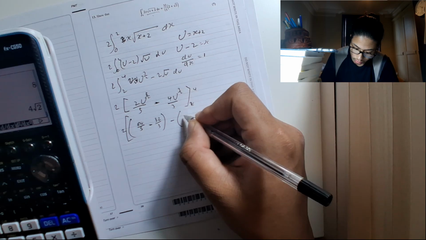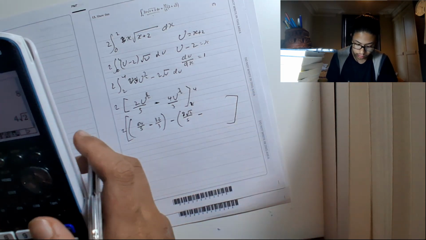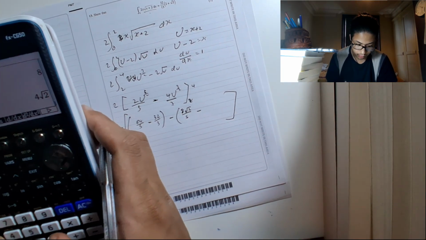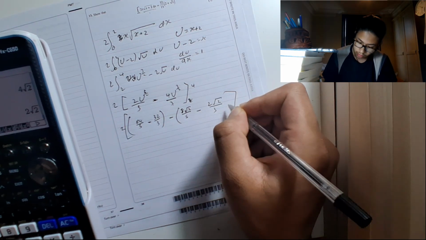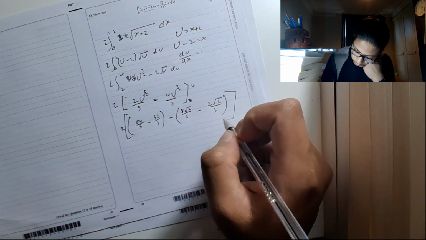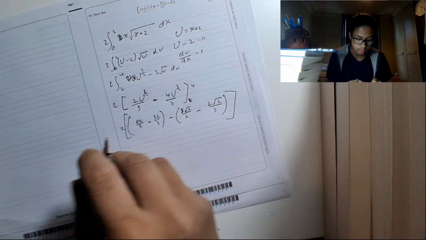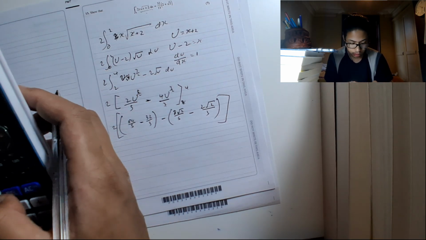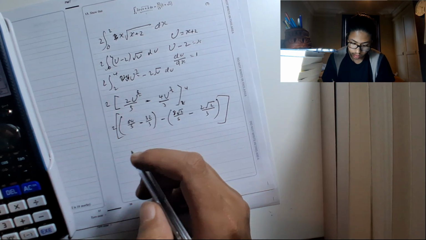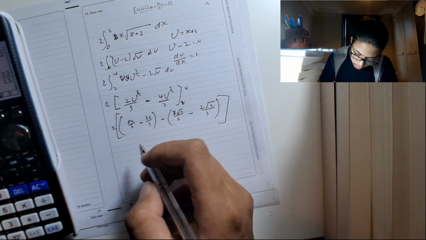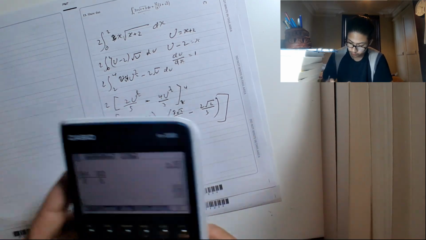4 root 2, so 8 root 2 over 5 minus 3 over 2, 2 root 2 over 3. I mean, it looks promising, but let's do common denominator here. So 64 times, I mean, oh, we can just put the whole thing in the calculator, to be fair. 32 over 3. Okay, I did get 32 over 15 here, which is in the answer.